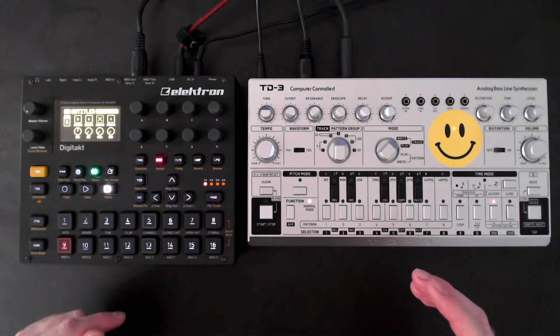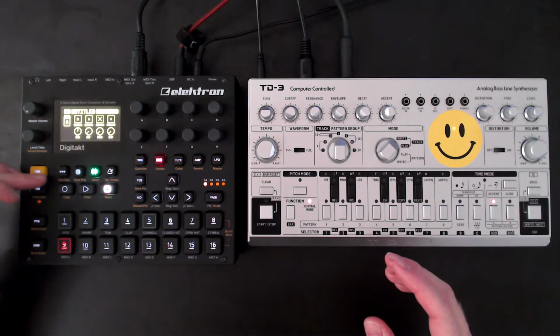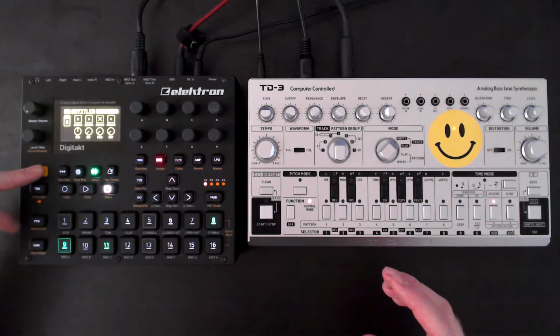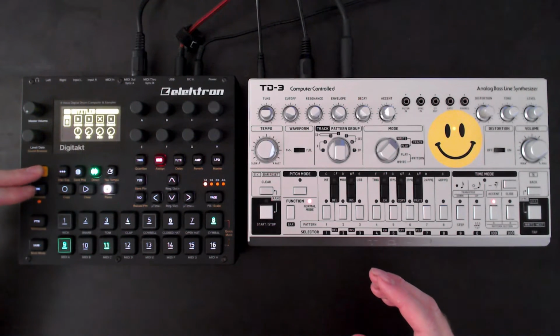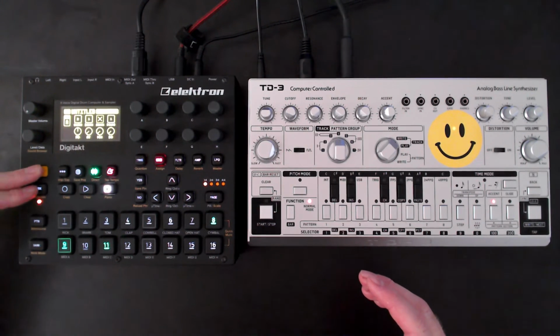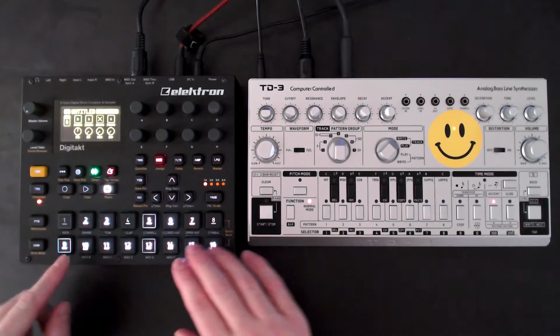And from there, you can either activate the keyboard by pressing function and then chromatic subkey, and you can play it.